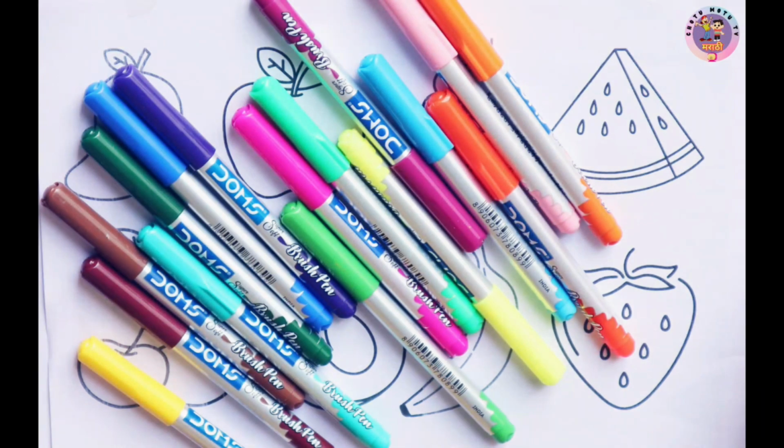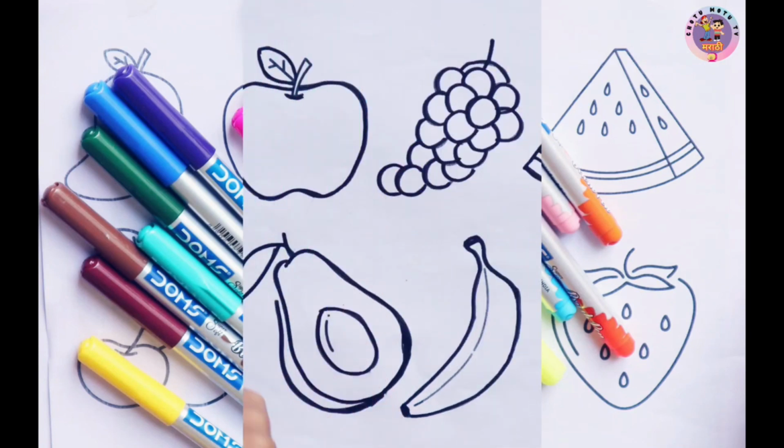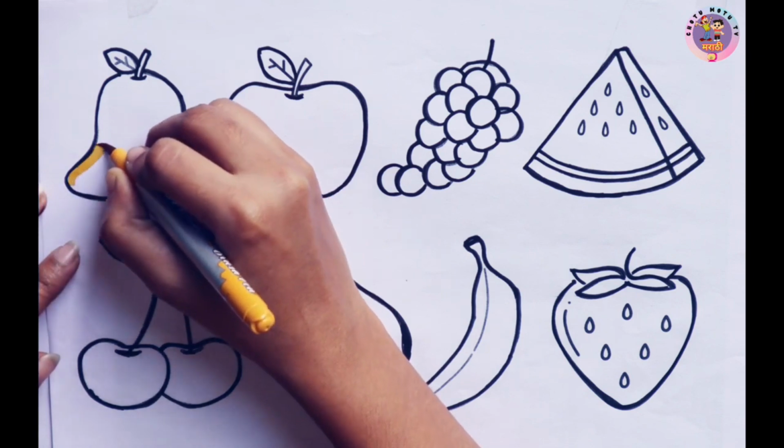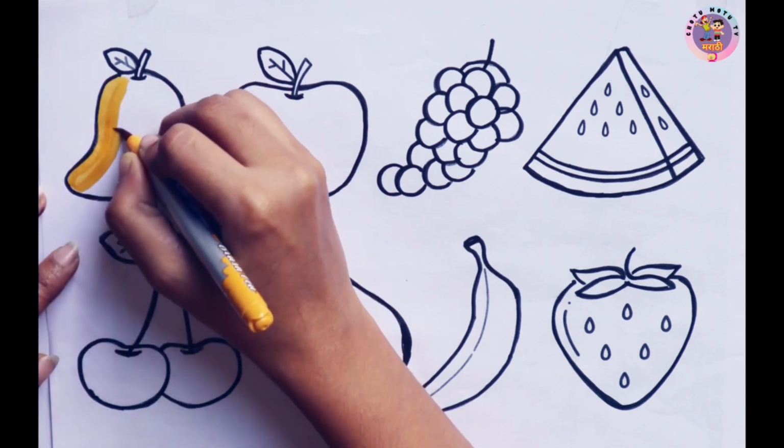Let's color these fruits. I'm coloring mango.